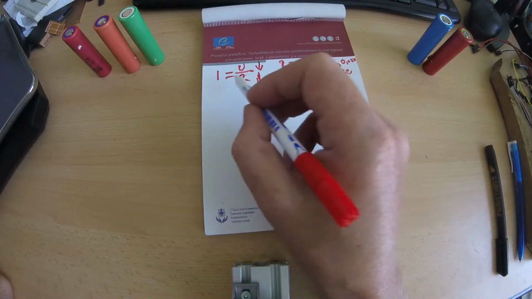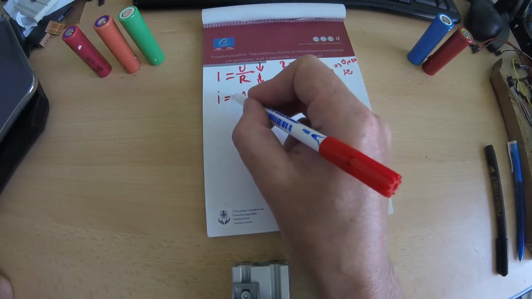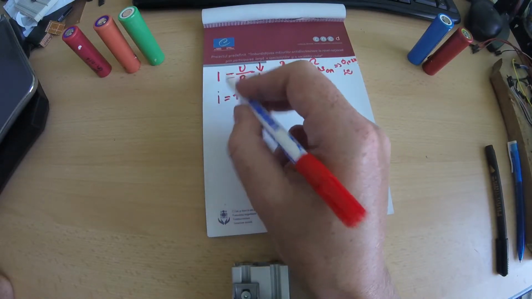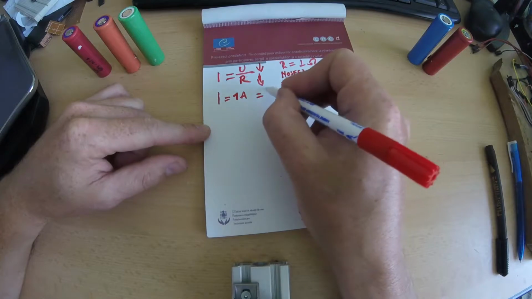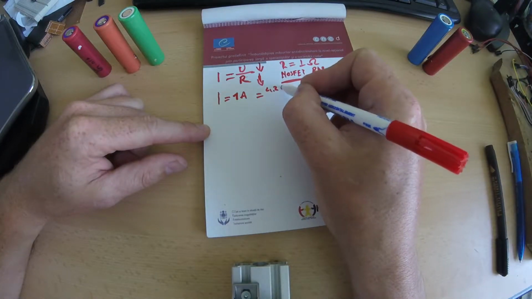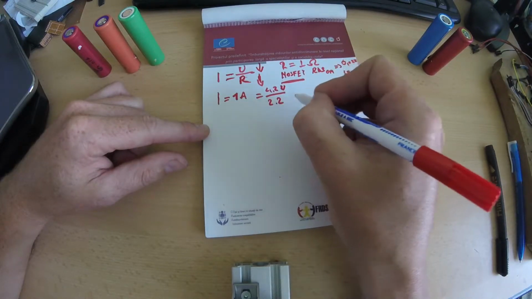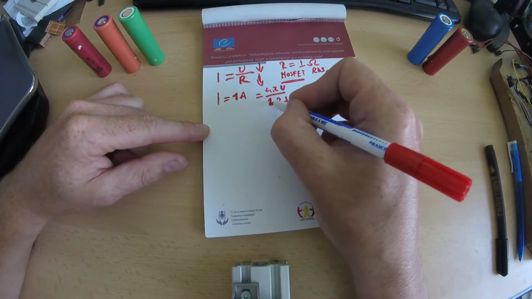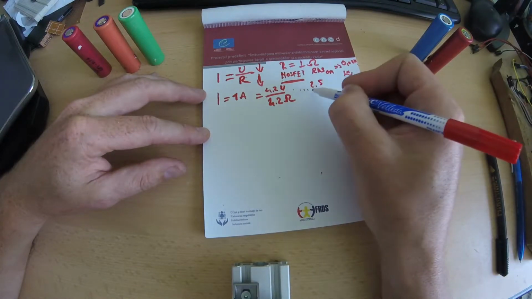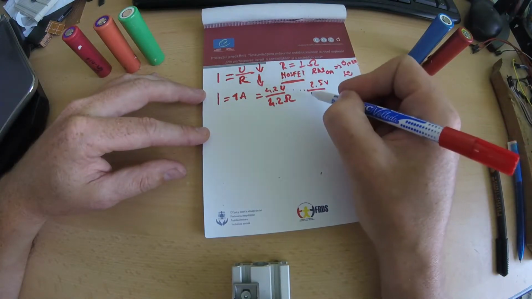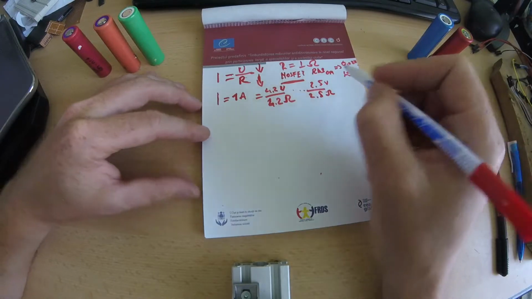So let's see what we need. Let's suppose you want to discharge with only 1 amp, a constant. In the first case, when the battery is fully charged, it will be 4.2 volts. To get 1 amp, we need a resistor of 4.2 ohms. When the battery is discharged, you'll have 2.5 volts, so you need a 2.5 ohm resistor.